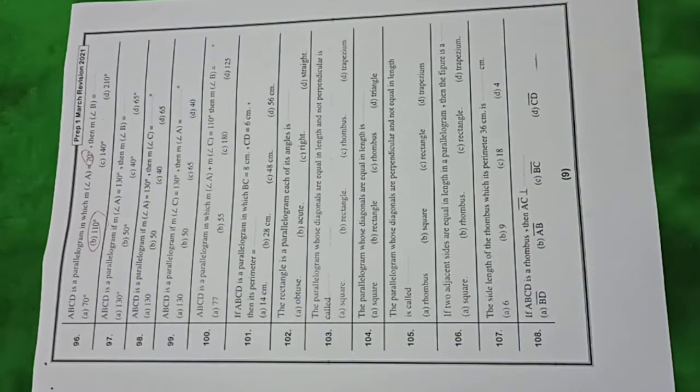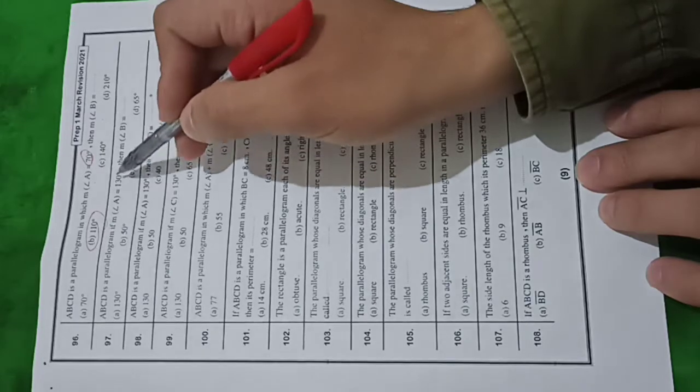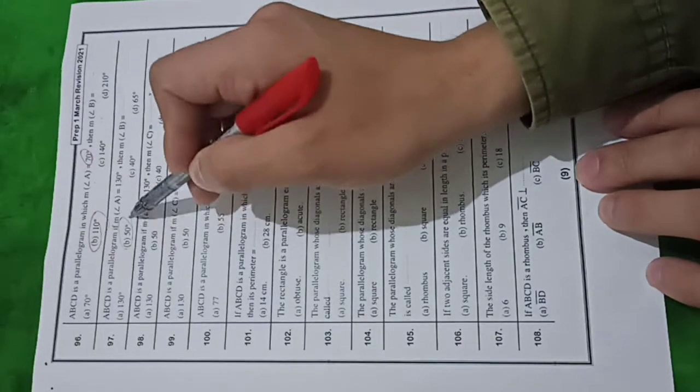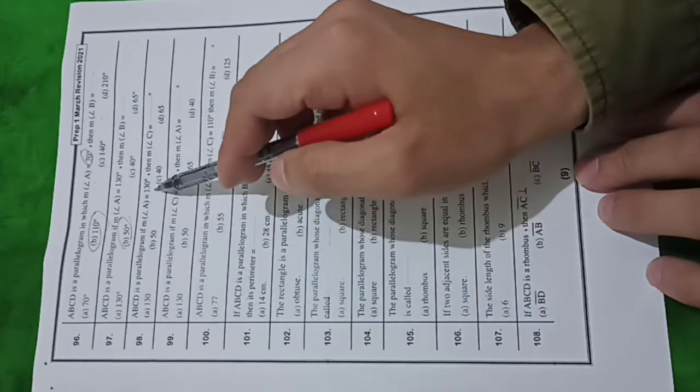ABCD is a parallelogram. If measure of angle A equals 130, then measure of angle B again equals... A and B are consecutive angles, so measure of angle B equals 180 minus the adjacent one, so B equals 180 minus 130 equals 50.